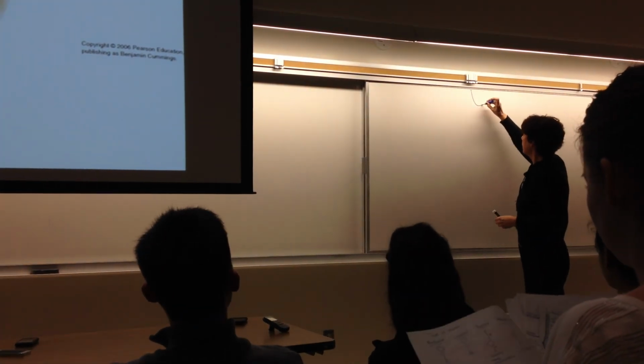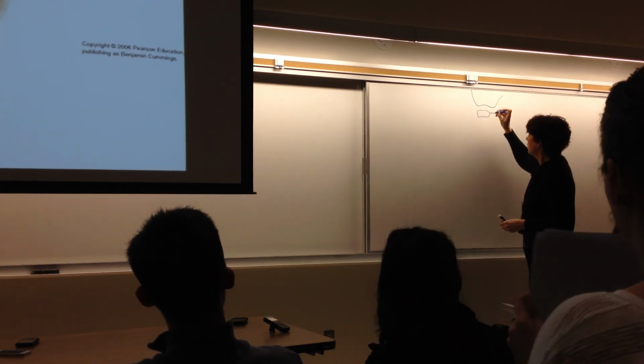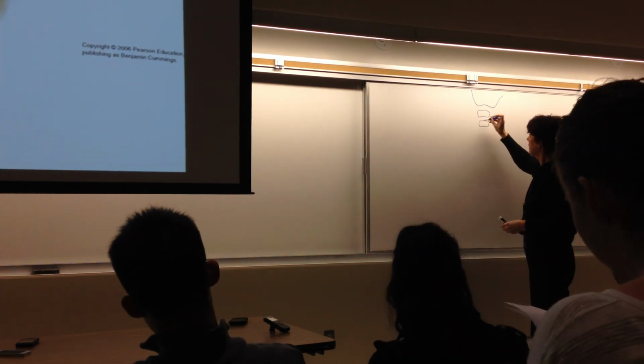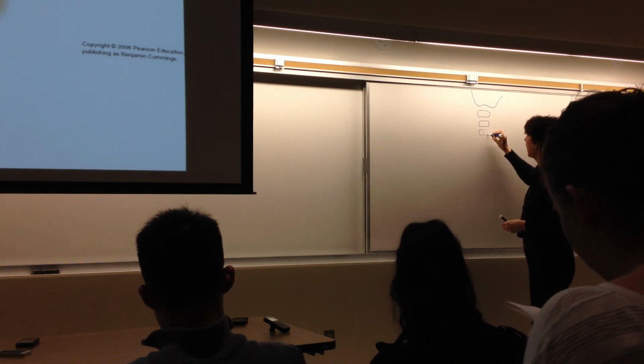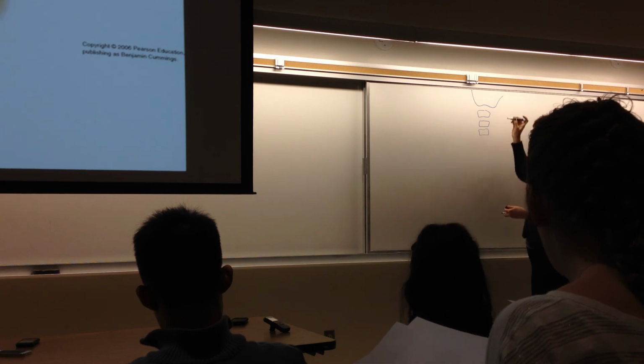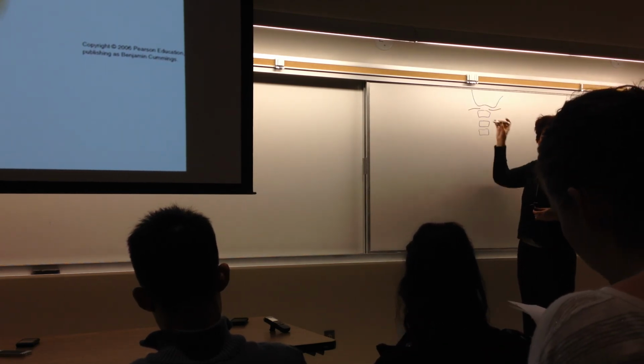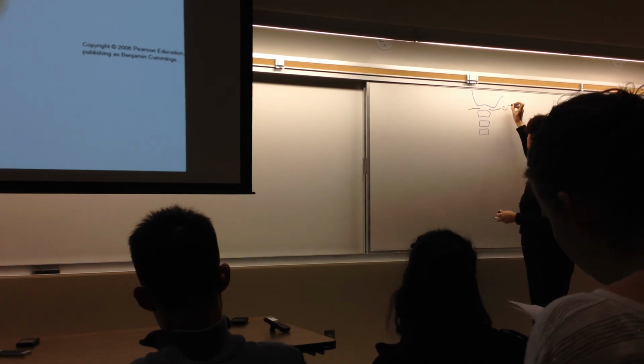So here is the skull, and here is our first cervical vertebra, second, a bigger body than it actually has, and so on. Our first cervical spinal nerve is going to come out between the skull and the first cervical vertebra, C1.